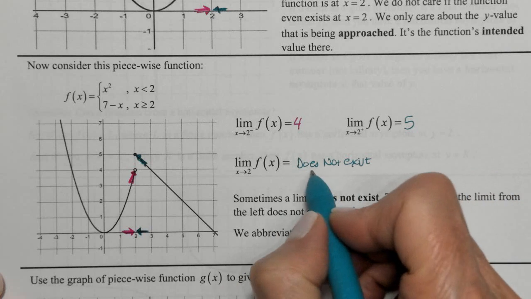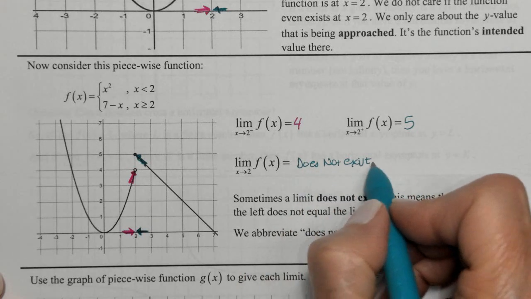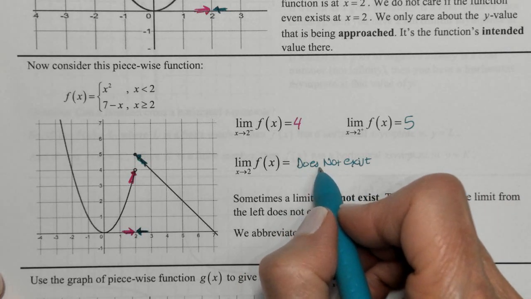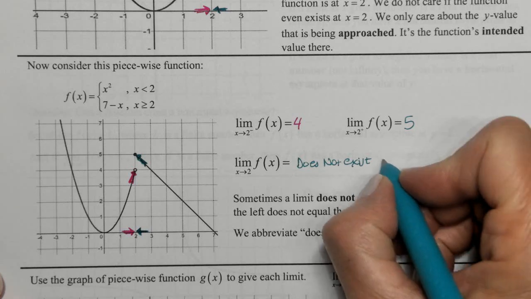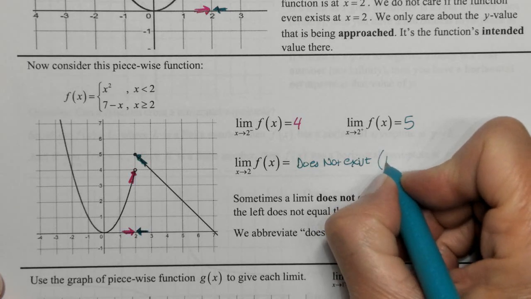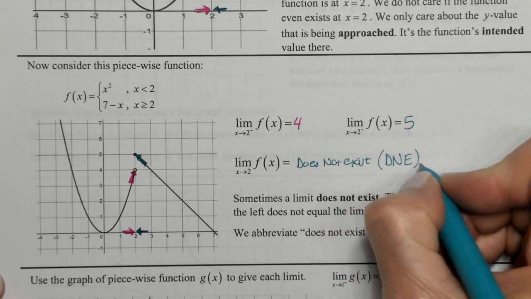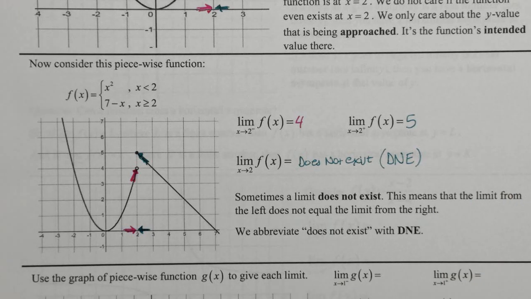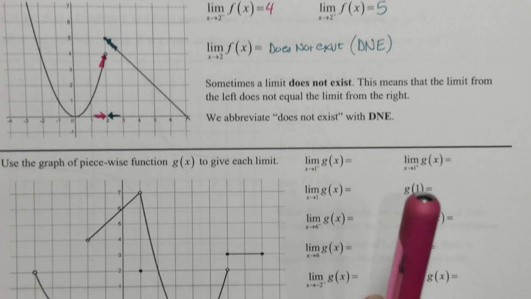We have this response a bit frequently, so we abbreviate it DNE. Does not exist. Okay?